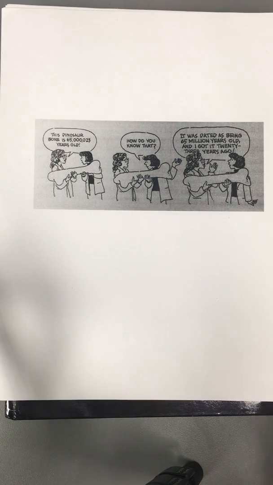So to start, you want to look at this cartoon. You can see one scientist says this dinosaur bone is 65 million and 23 years old. The second scientist says, well, how do you know that? And the first scientist replies, well, it was rated as being 65 million years old, and I got it 23 years ago, so clearly it must be 65 million and 23 years old. Now you may have a sense that doesn't sound quite right, and you would be correct if you felt that way.